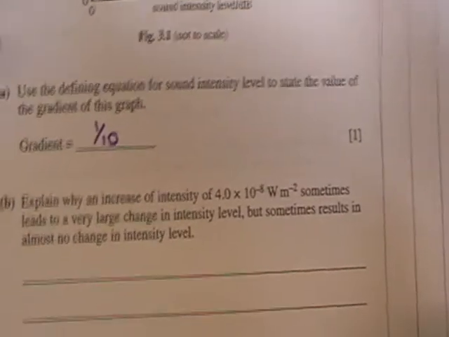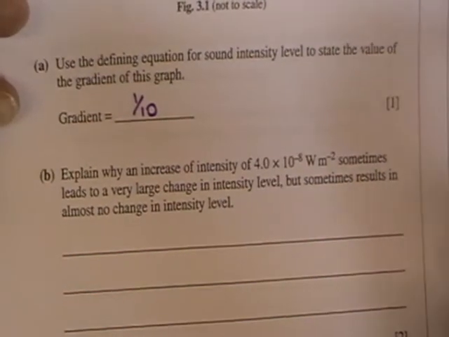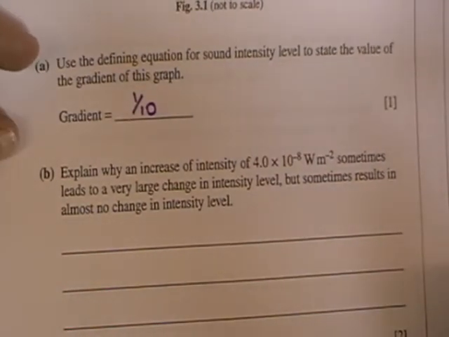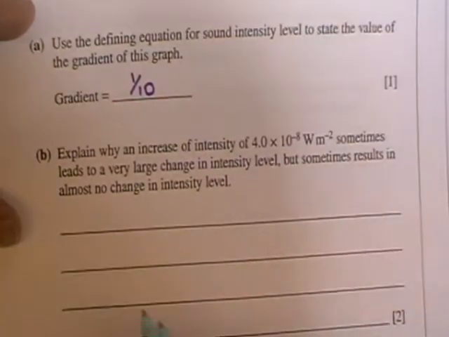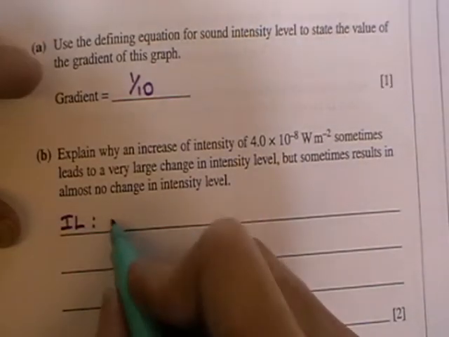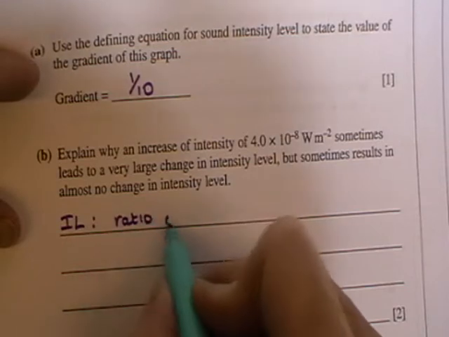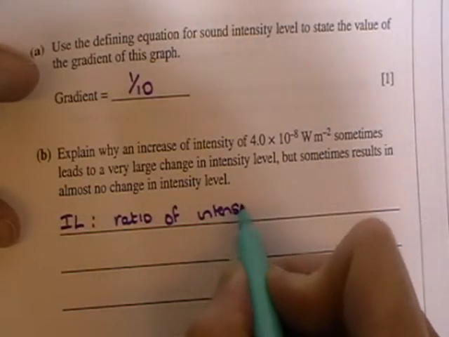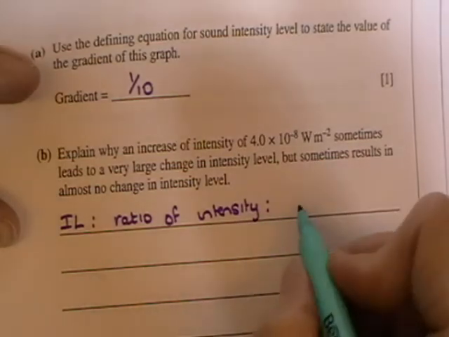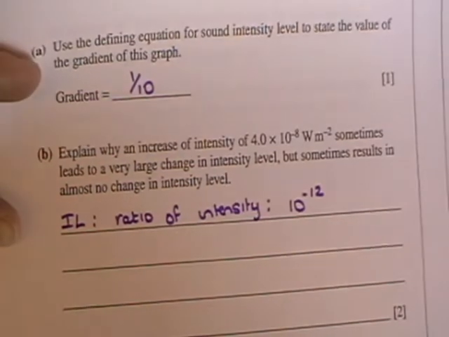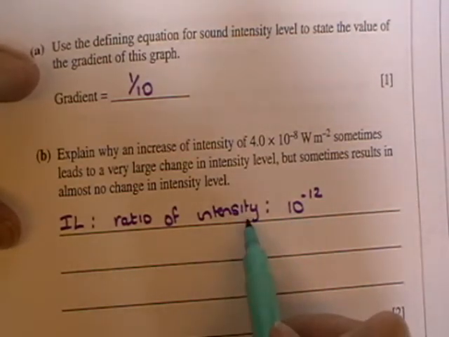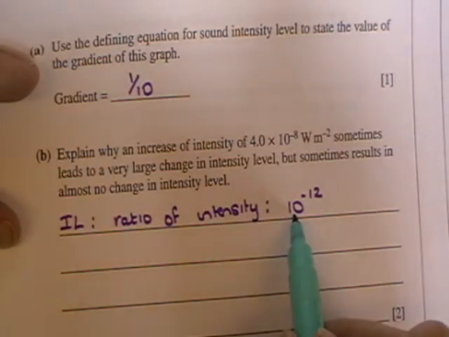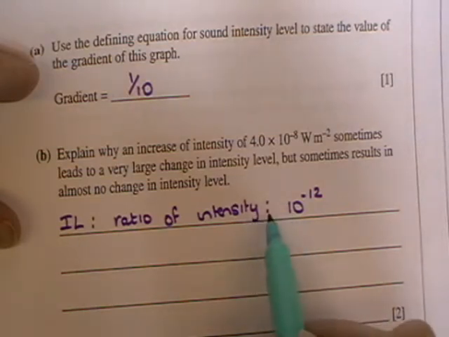Explain why an increase of intensity of 4 by 10 to the minus 8 watts per metre squared sometimes leads to a very large change in intensity level, but sometimes almost no change in intensity level. The whole point is that intensity levels are a ratio of an intensity to a reference value, and that reference value is 10 to the minus 12. So obviously, if the intensity that you are comparing to this is very large, then you're going to get a large change in intensity level. But if the intensity you're comparing to this is very small, then you're not going to get a very big ratio there.